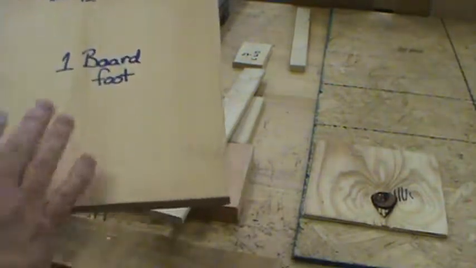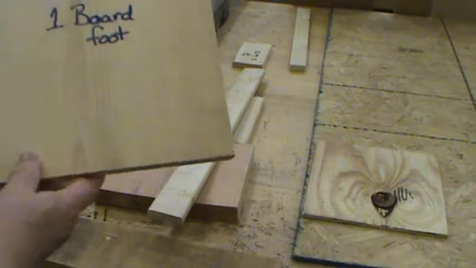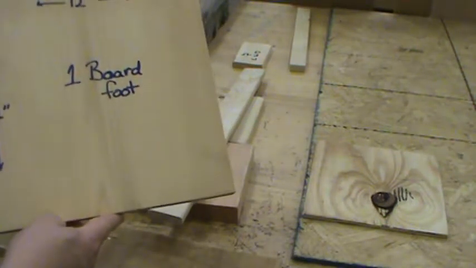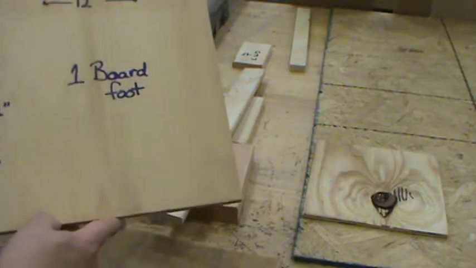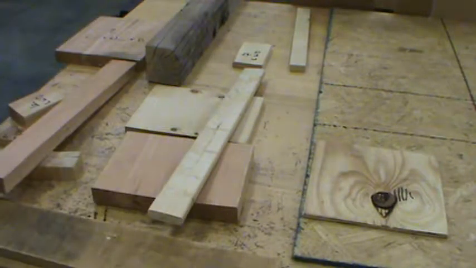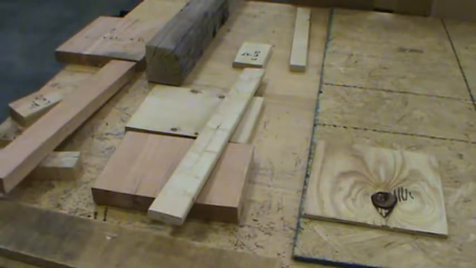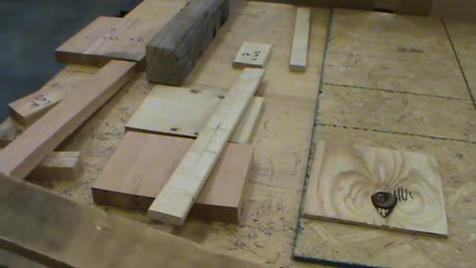And this one's not quite a complete board foot, but it's very close, and it allows you to visualize when we're talking about buying lumber in board feet. This is what we're talking about. Okay. Here's another board right here.